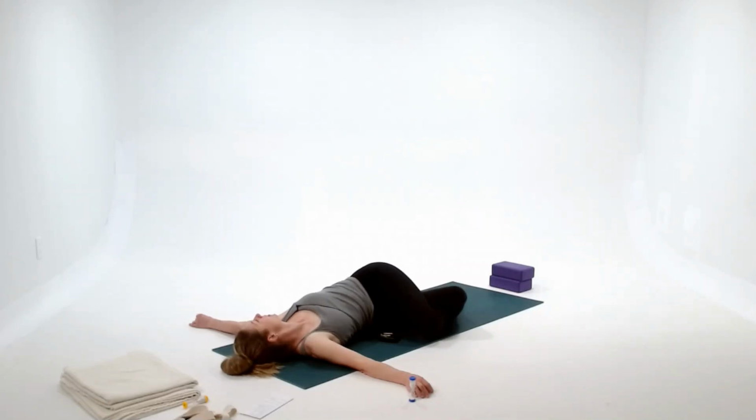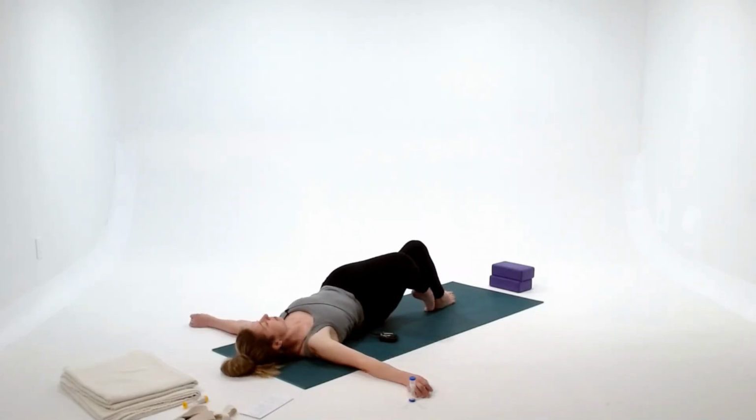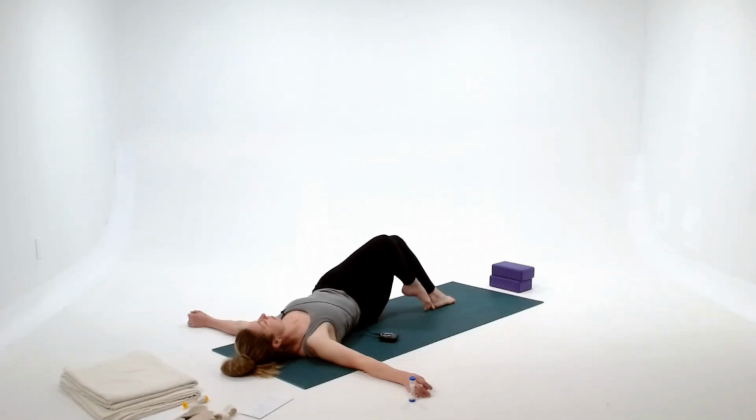In our last few moments, see if you can melt even more. And scoop the belly in, pressing the low back into the floor.